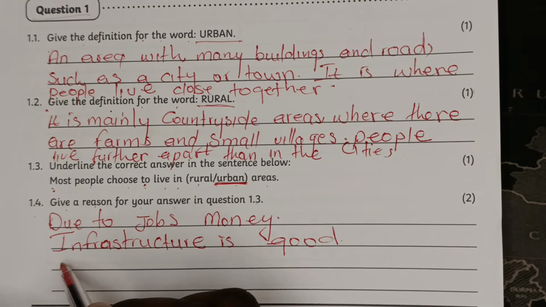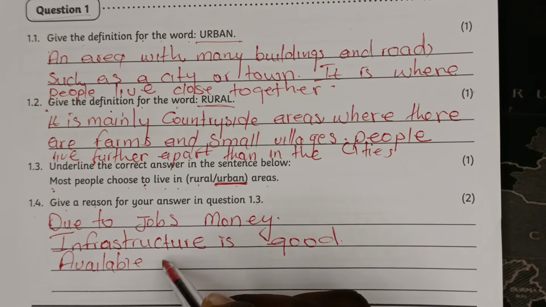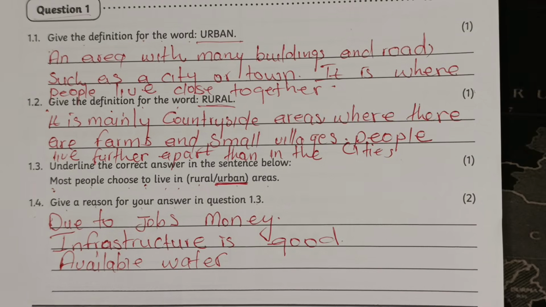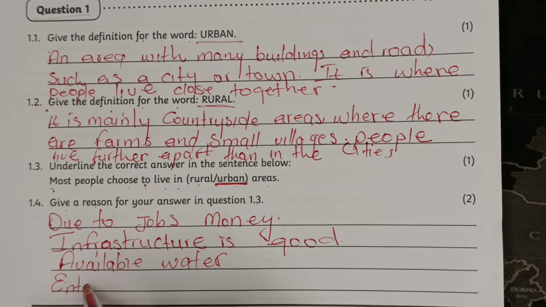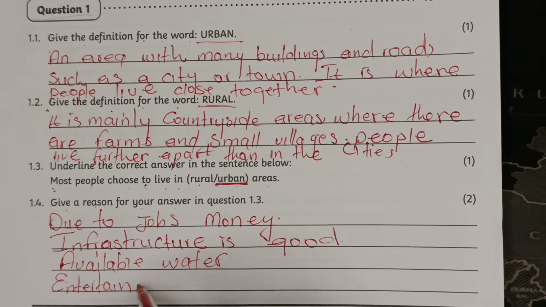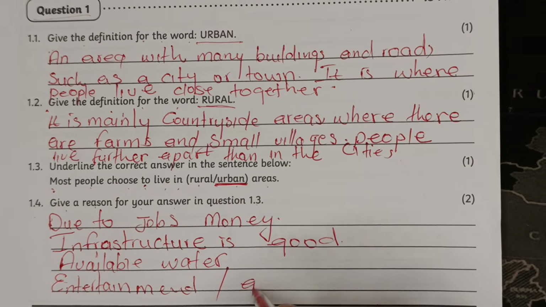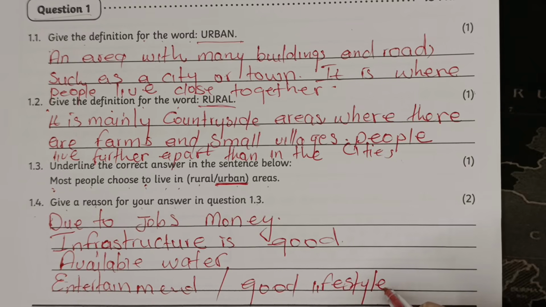So another reason is that there is available water, unlike in the rural areas where you will have to go very far to fetch water. And there is entertainment as well. And people believe that they are living a good life in the city. So they have a good lifestyle.